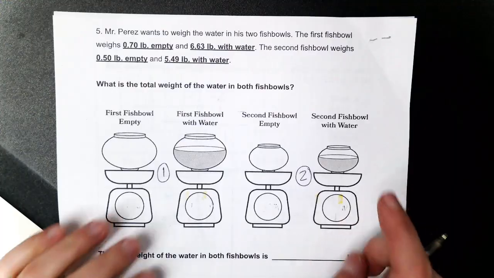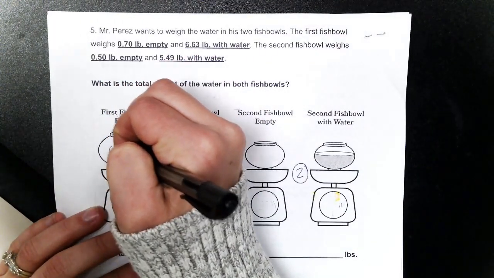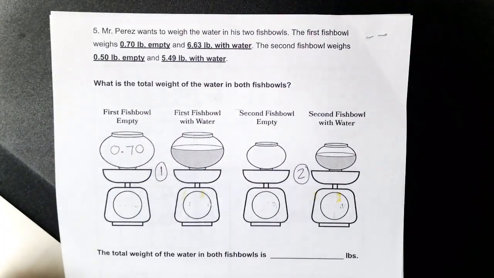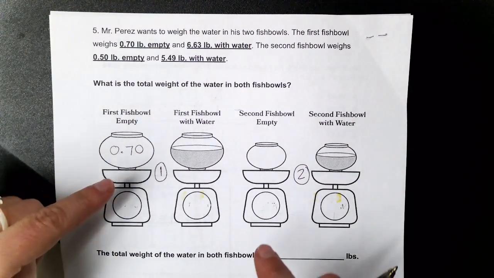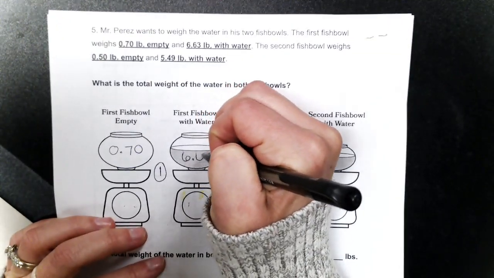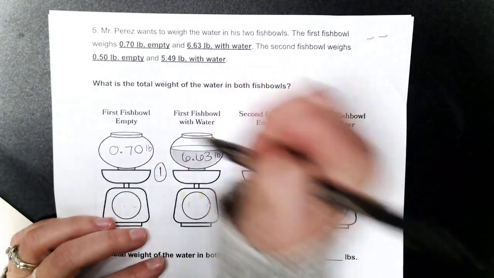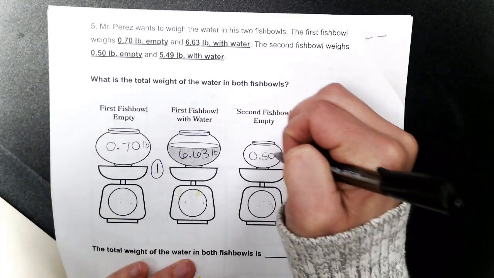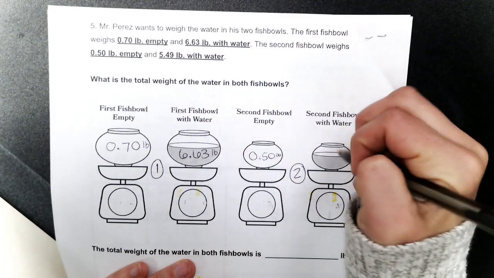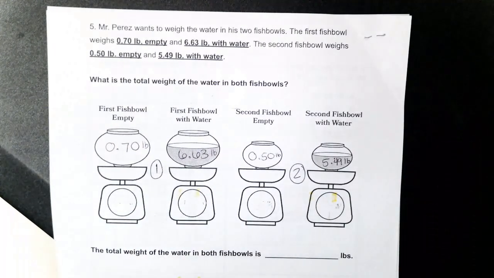The first fish bowl, just the bowl, weighs 0.70, okay? 70 hundredths of a pound. But with water in it, the bowl now weighs 6.63, 63 hundredths of a pound. The second bowl weighs 0.50 pounds, but with water in it, it weighs 5.49 pounds.